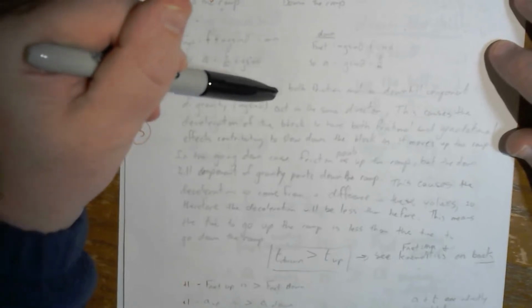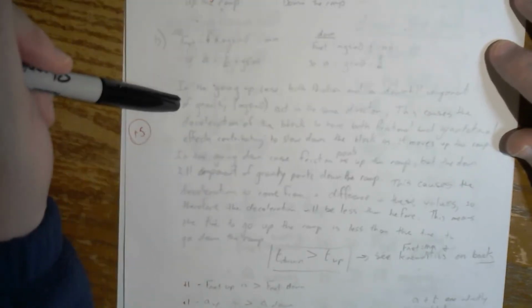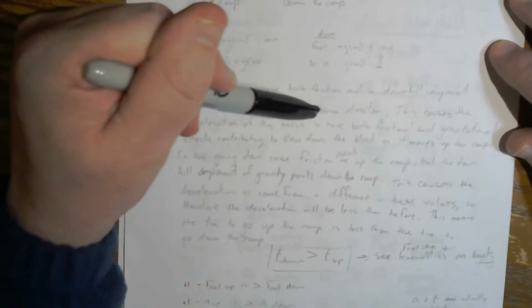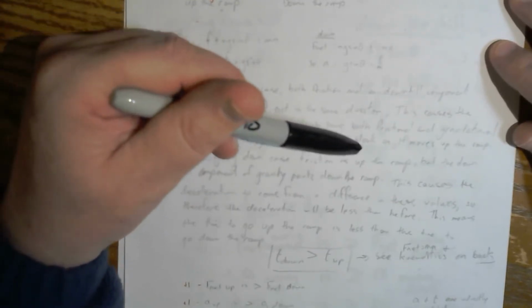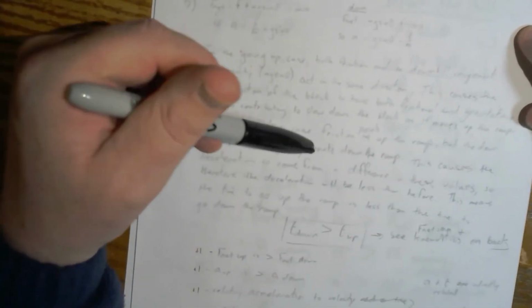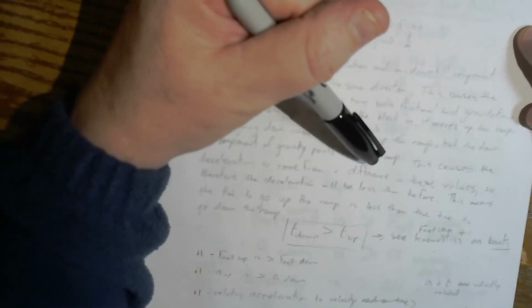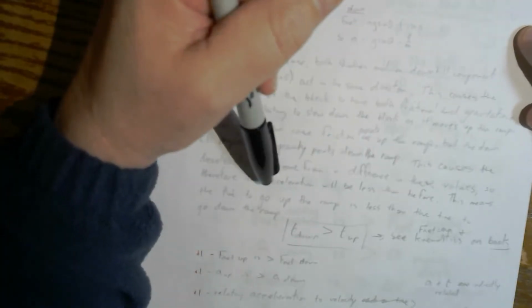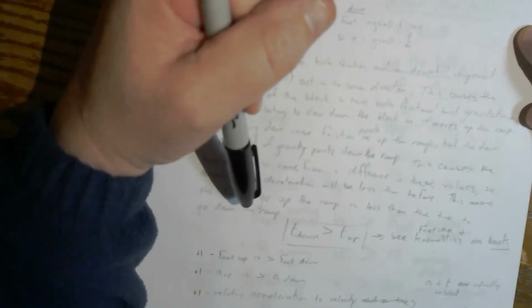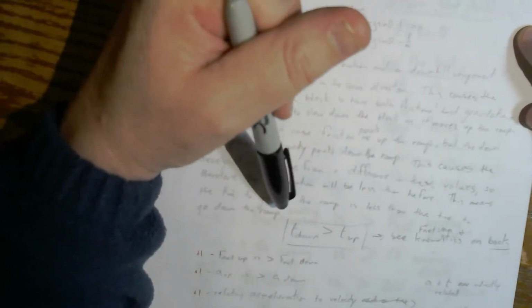So here's what I wrote, and I know you probably can't read this, but I wrote, in the going up case, both friction and a downhill component of gravity, mg sine theta, act in the same direction. This causes the deceleration of the block to have both frictional and gravitational effects, contributing to slow down the block as it moves up the ramp. In the going down case, friction points up the ramp, but the downhill component of gravity still points down the ramp. This causes the deceleration to come from a difference in these values. So therefore, the deceleration will be less than before. This means that the time to go up the ramp is less than the time to go down the ramp.